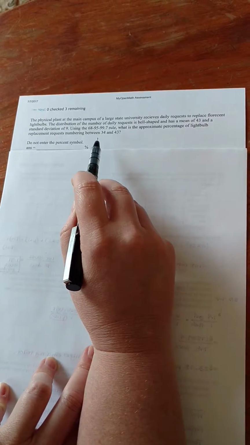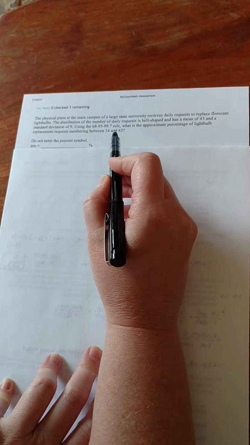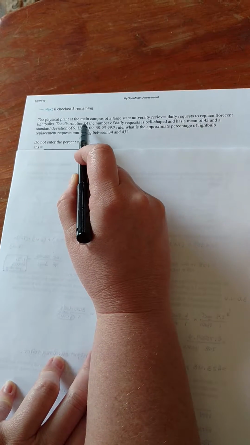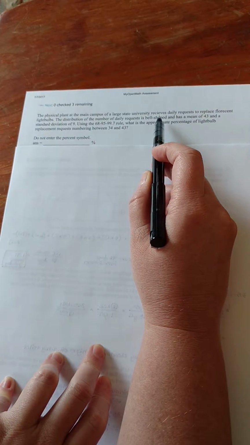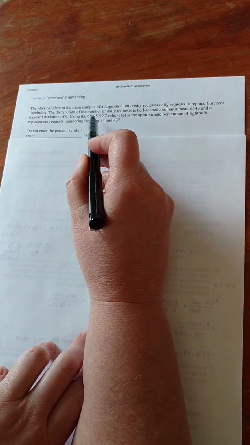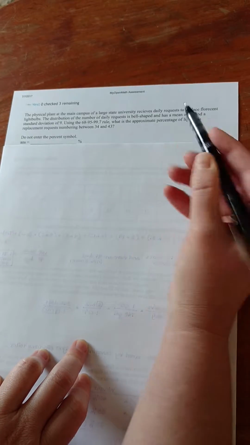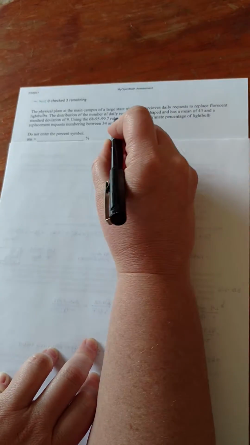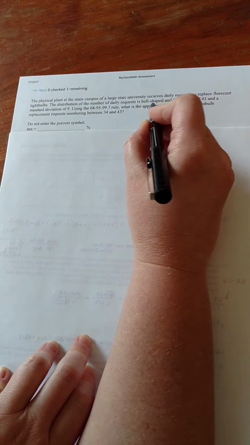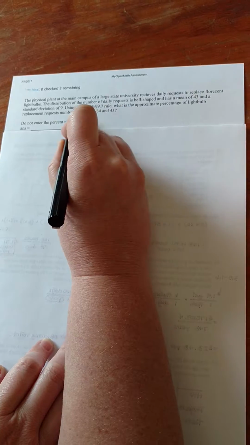I believe this is question 3 on homework chunk 1 due on Sunday. We've got a physical plant at the main campus of a large state university that receives daily requests to replace fluorescent light bulbs. The distribution of the number of daily requests is bell-shaped and has a mean of 43. Because this is talking about something being bell-shaped, we could also potentially say that it is normal, especially since it has this statement down here.